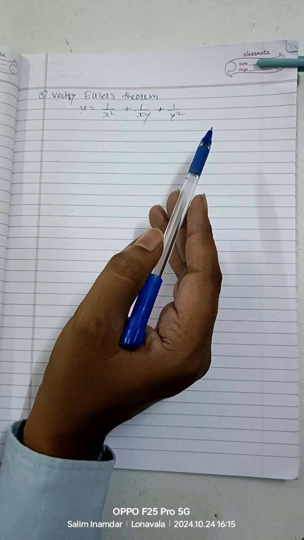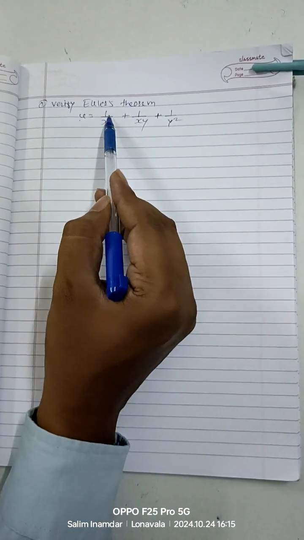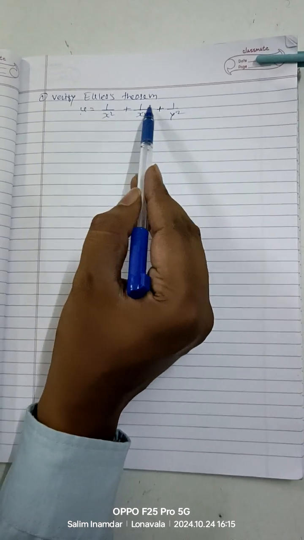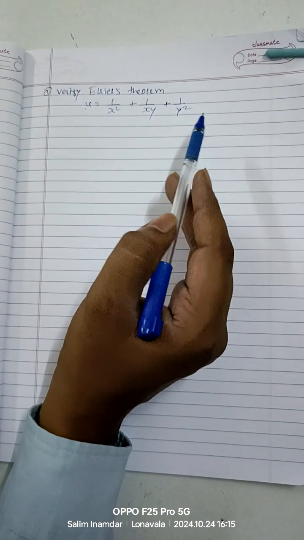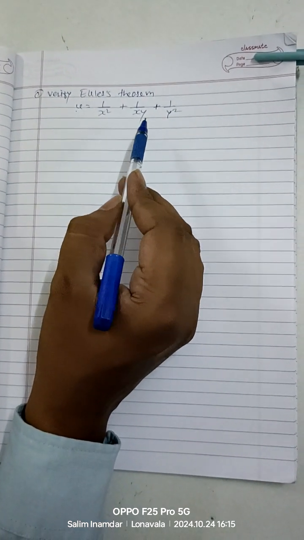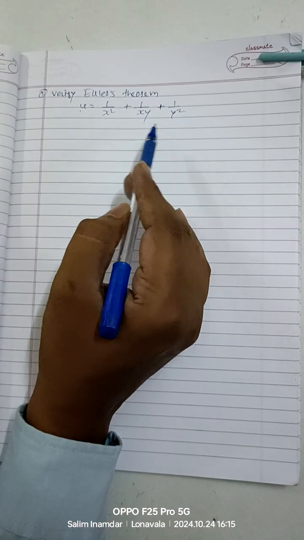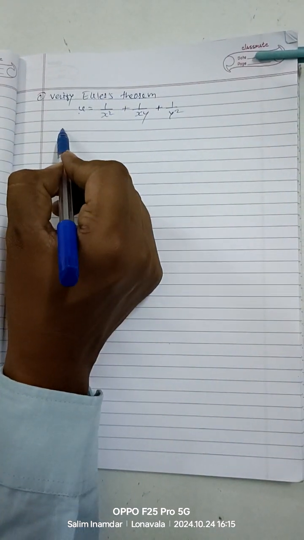So what is meant by homogeneity? Degrees. Exactly. The degree of variables in each of these terms should be equal, meaning similar. Okay. Then we call that a homogeneous equation. A simple trick to verify whether the given function is homogeneous or not is substitution.